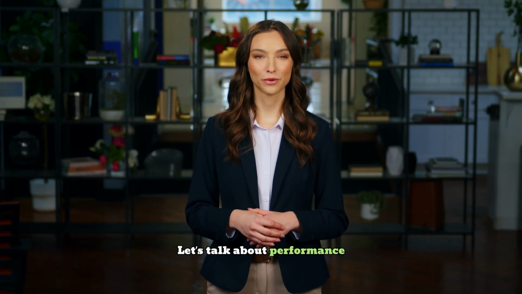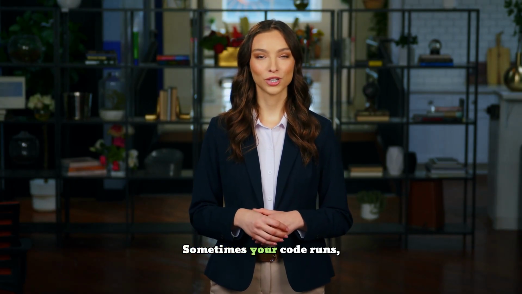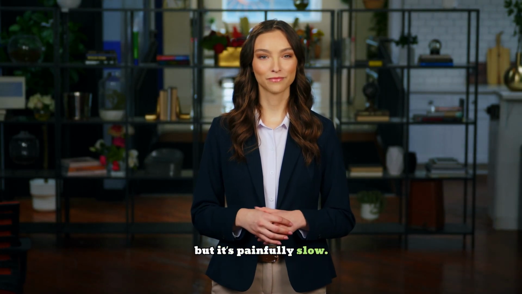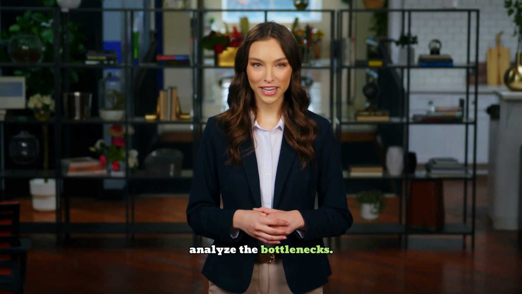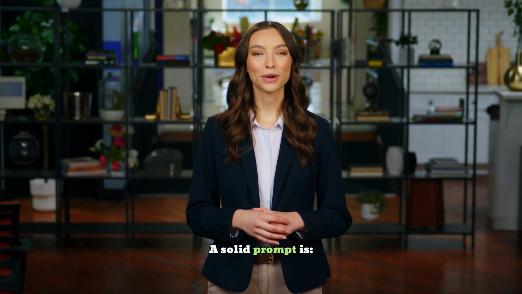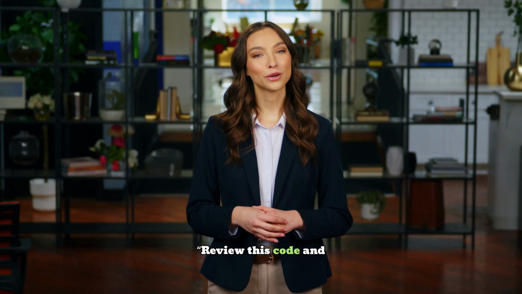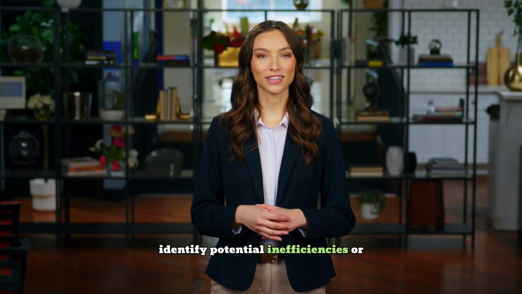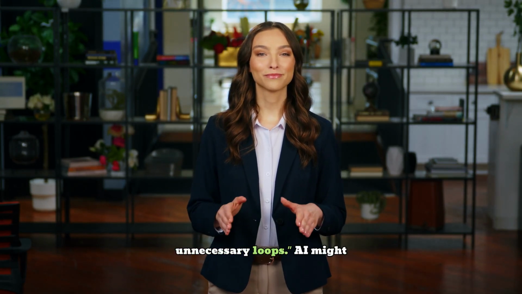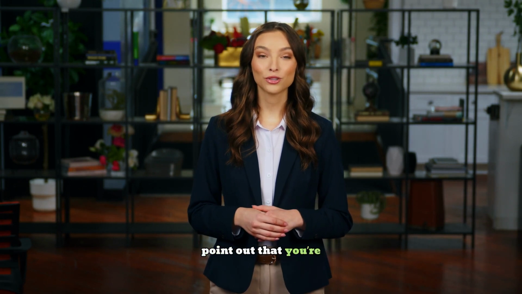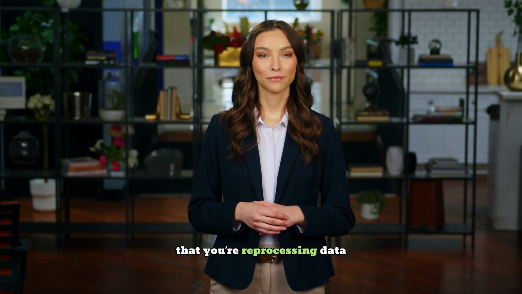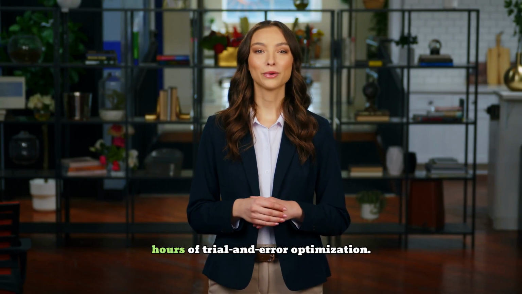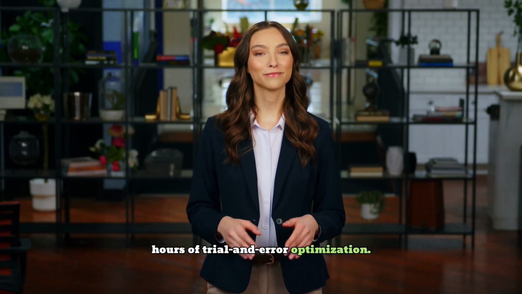Let's talk about performance issues. Sometimes your code runs, but it's painfully slow. Instead of guessing, you can use AI to analyze the bottlenecks. A solid prompt is, review this code and identify potential inefficiencies or unnecessary loops. AI might point out that you're using a nested loop when a dictionary lookup would be faster, or that you're reprocessing data multiple times. These insights can save hours of trial and error optimization.